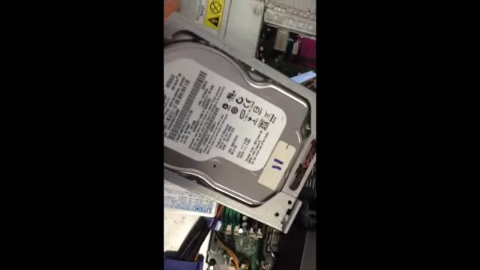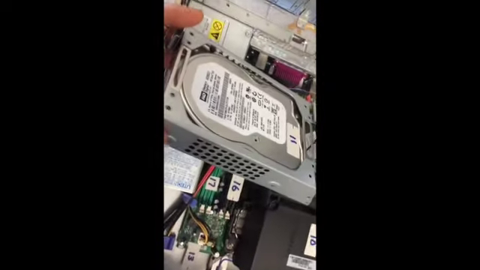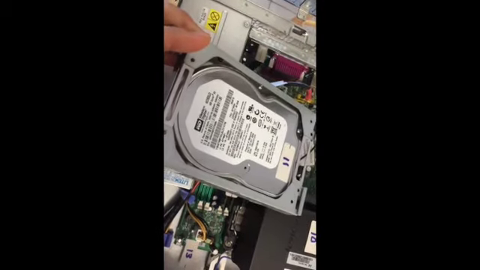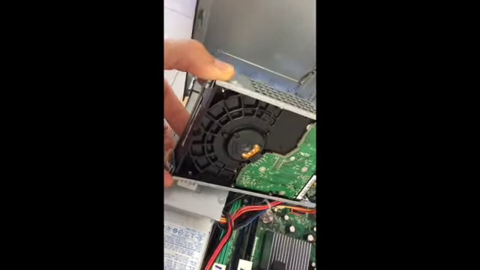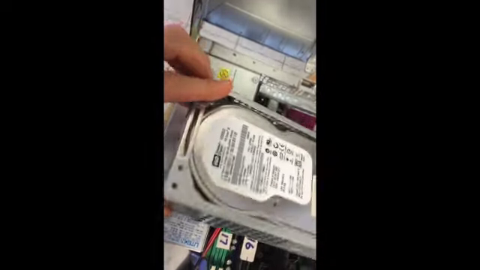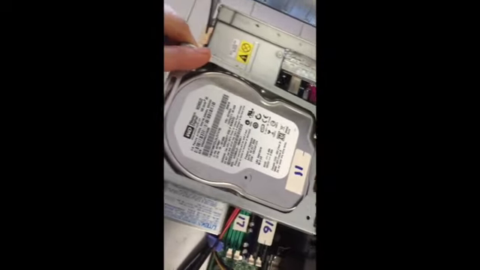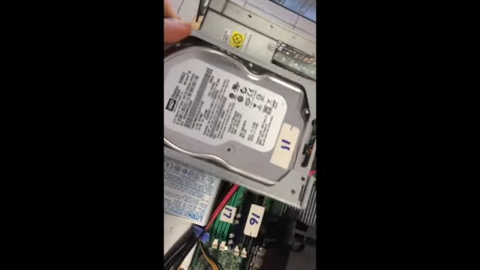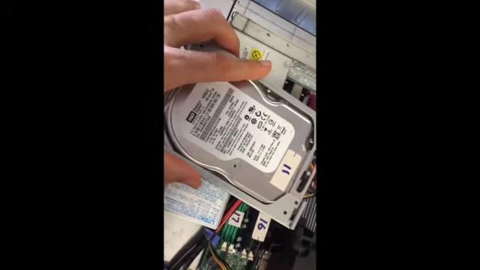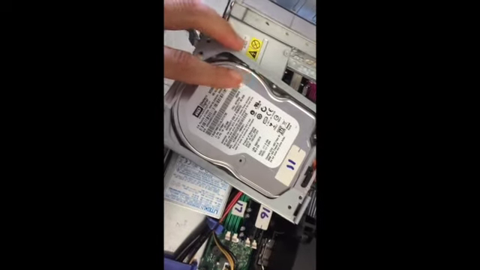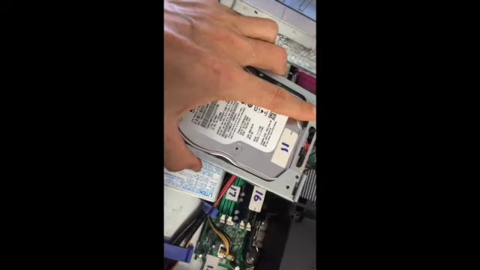Number 11. What is this? It has a round disc inside and it spins. What's the name of it and what is it used for? Okay, what's the function?